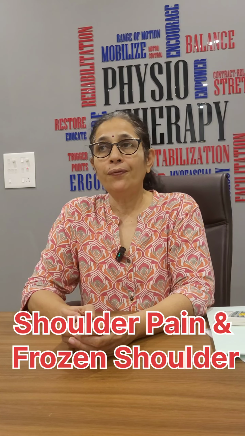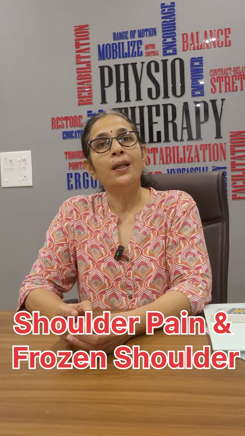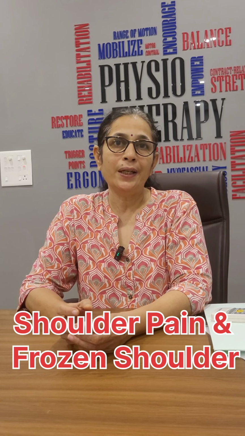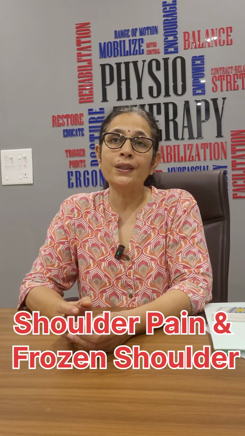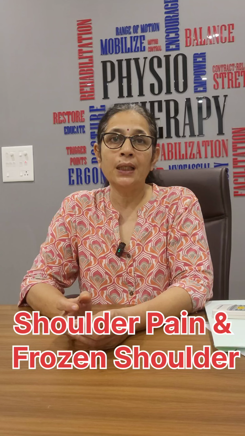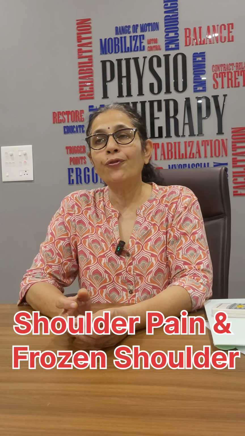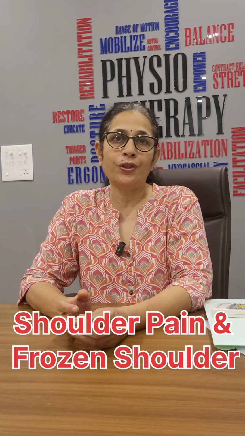If it is an instability because of the rotator cuff injury, the set of exercises will be different. Here we are focusing more on the strengthening of the rotator cuff and decrease of the inflammation in the rotator cuff.